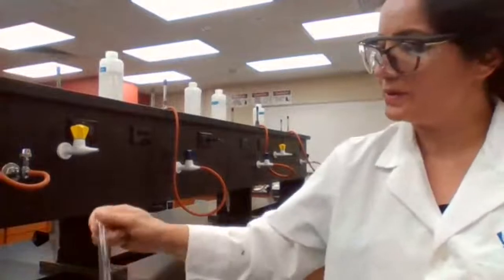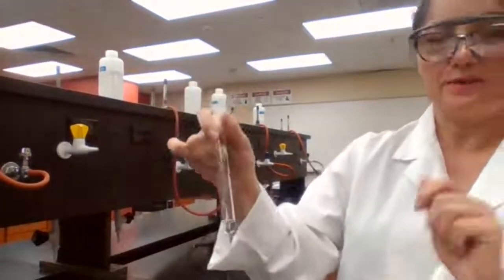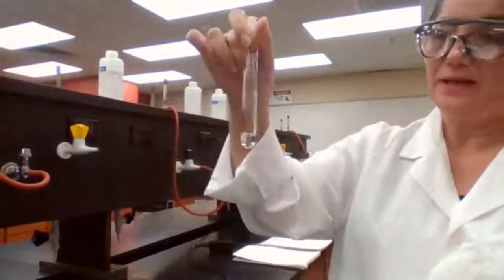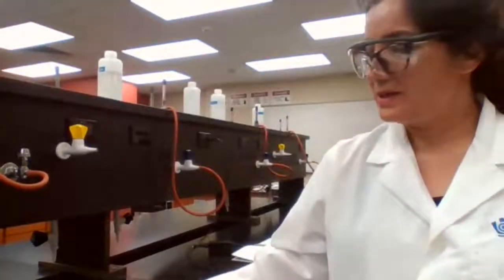I was just nervous because it didn't happen right away. But after I left it for a while and I went a couple times looking for solid ammonium chloride to make the solution again, good news was that it did form the crystals and it worked actually.